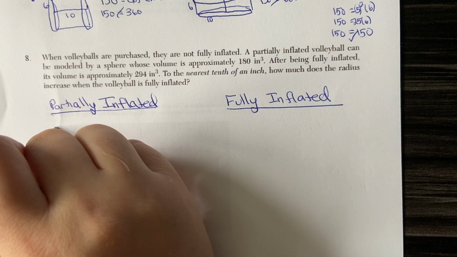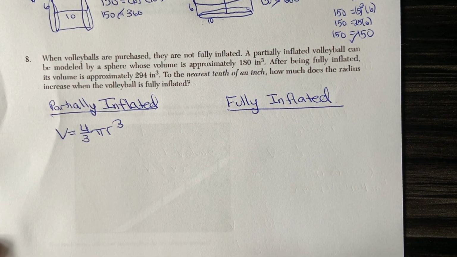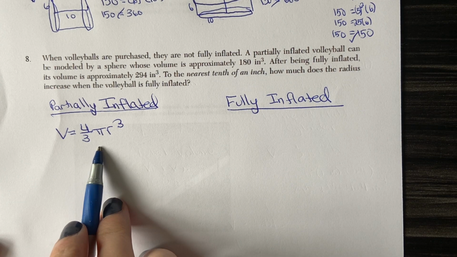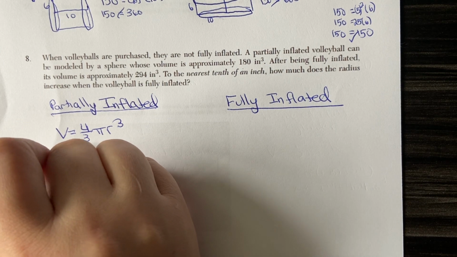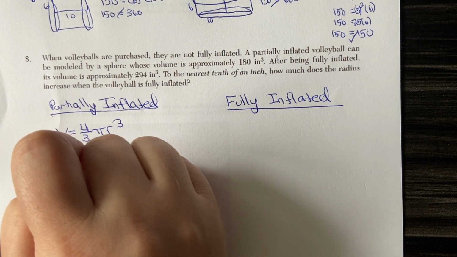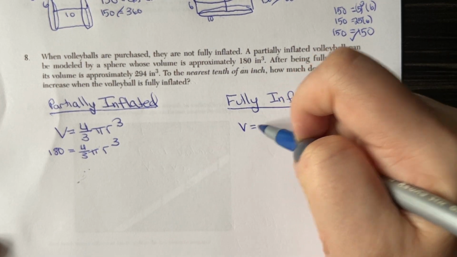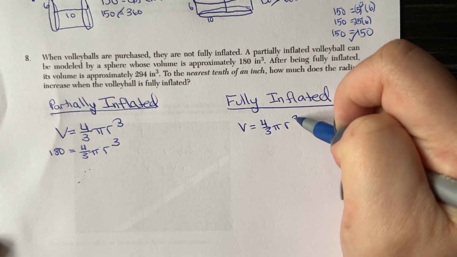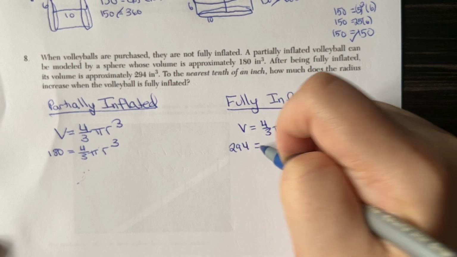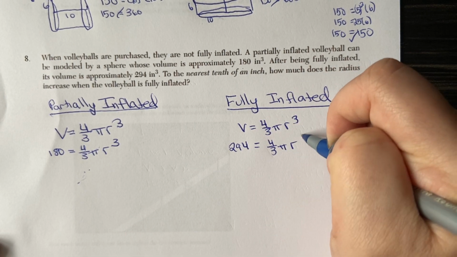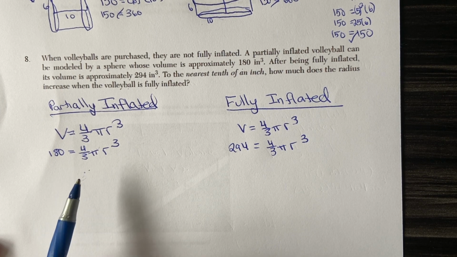Okay, so here's our formula for a sphere. It's 4/3 pi r cubed. Now they told you that when it's partially inflated, the volume is 180, so I'm going to put 180 in here. My goal is to solve for r, and I'm going to be doing the same thing over here. So I have 4/3 pi r cubed. I'm going to be doing the volume of 294 on this side, 4/3 pi r cubed.